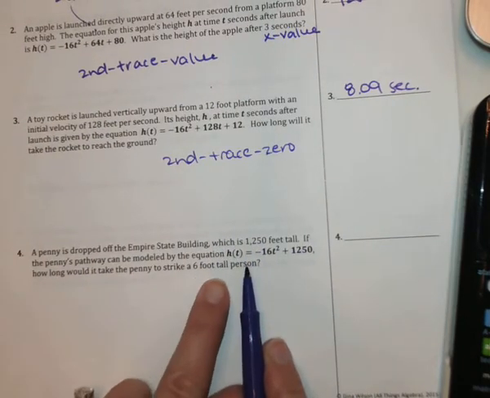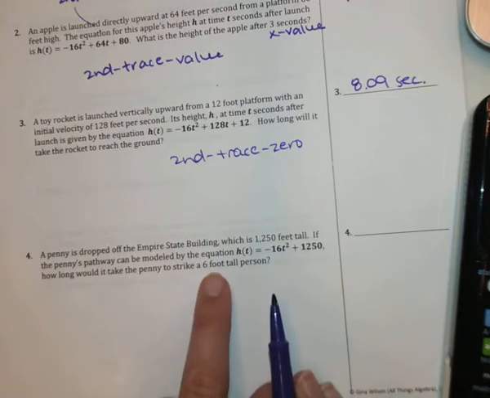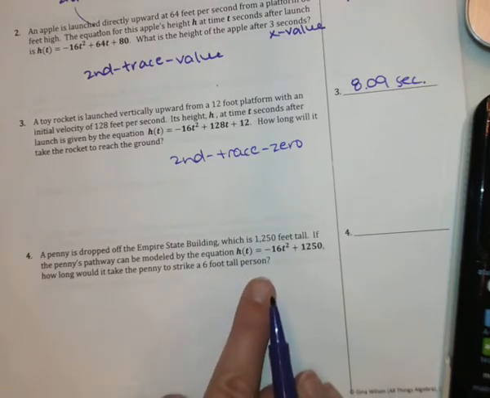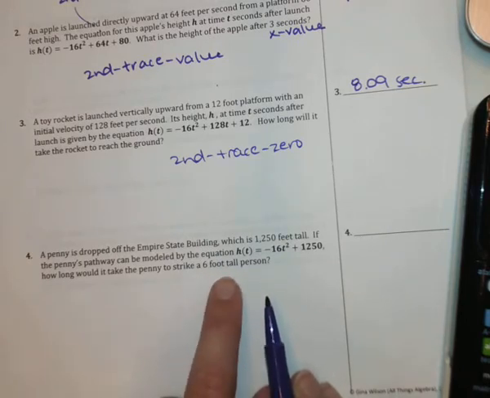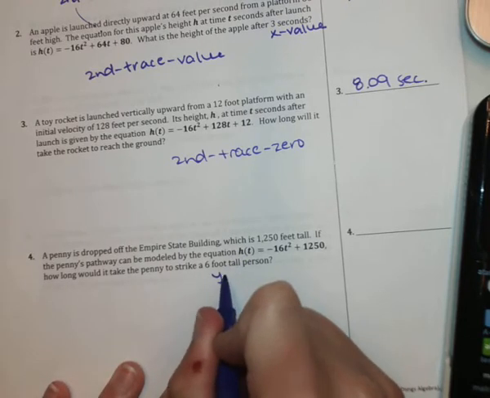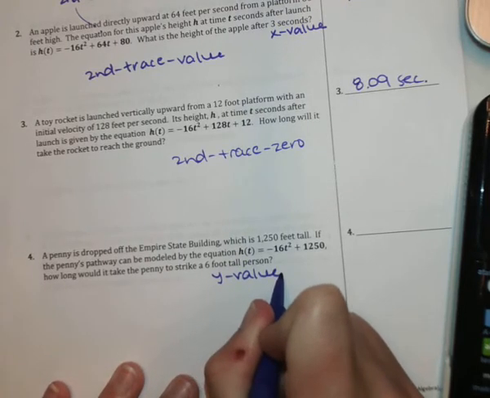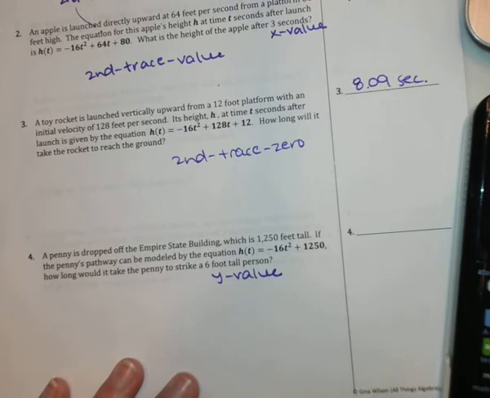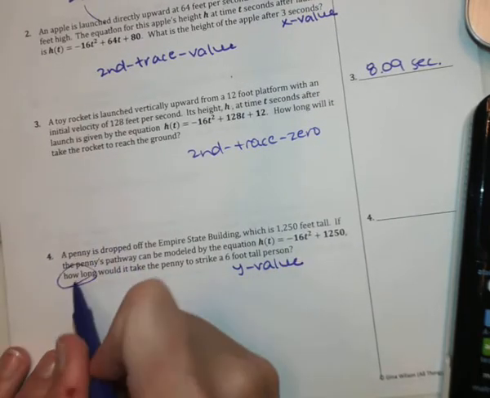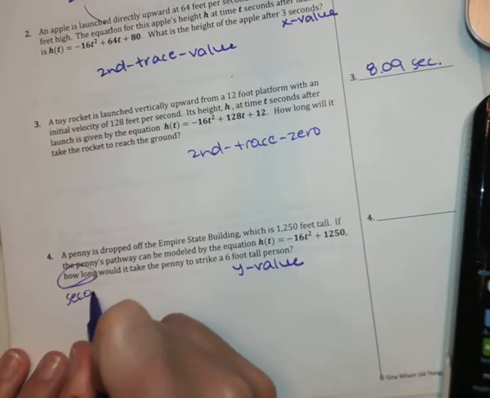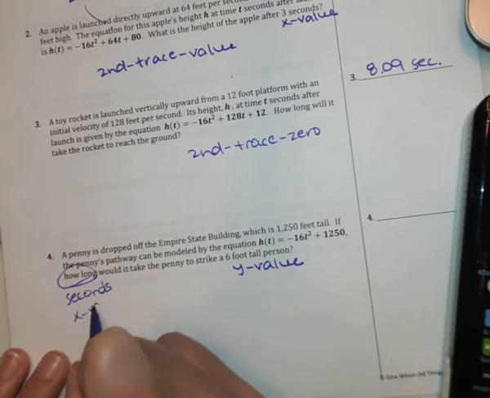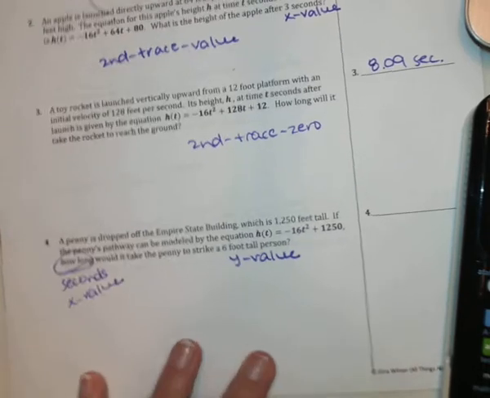How long will it take the penny to strike a 6-foot tall person? So 6 feet represents a Y value that they're giving us. How long? They're looking for seconds, so they're looking for an X value for your final answer.